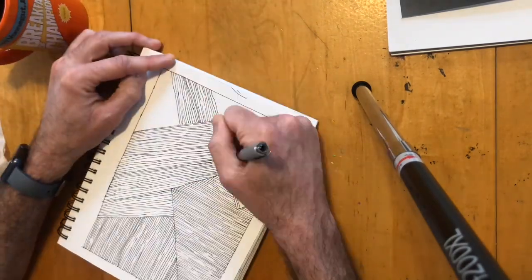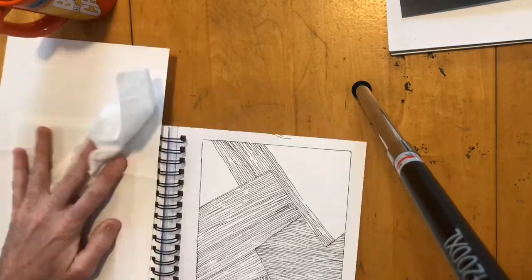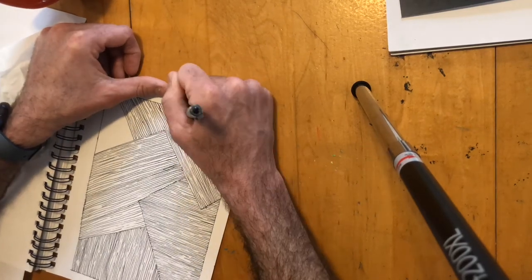You're going to see some of mine are darker and lighter, and I've left some gaps, and there's a couple of smudges on there. All of that is okay. It's going to add character to it in the end.